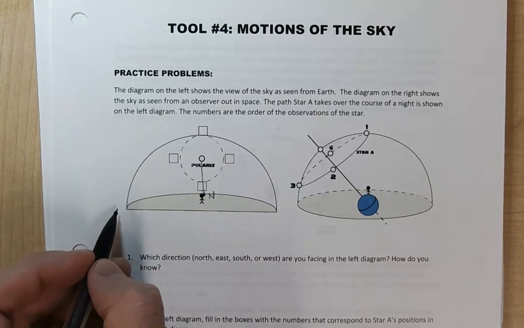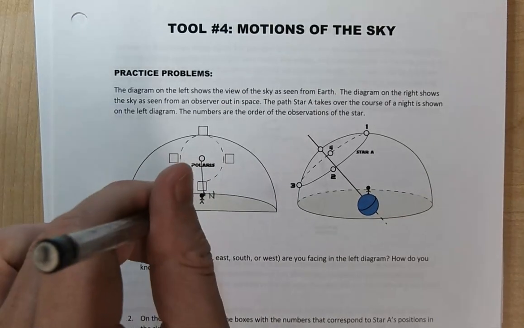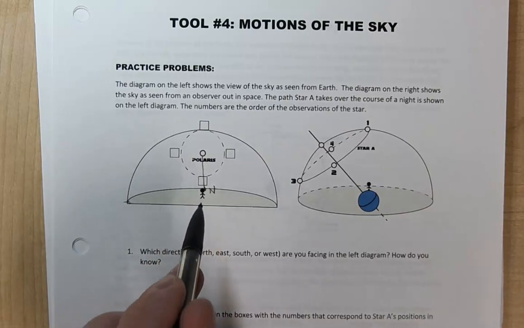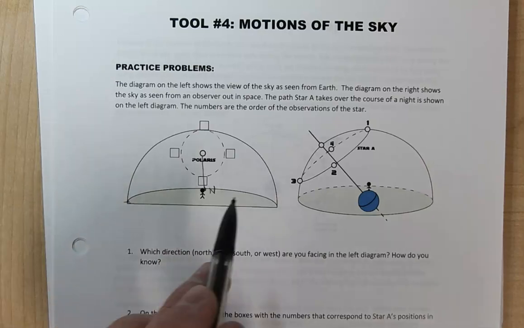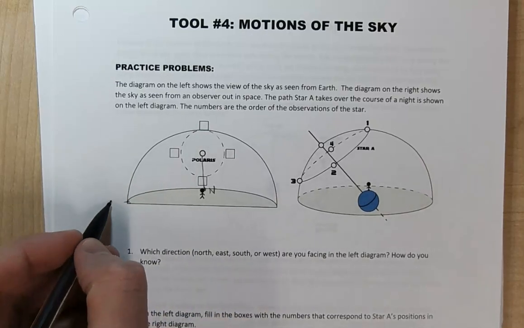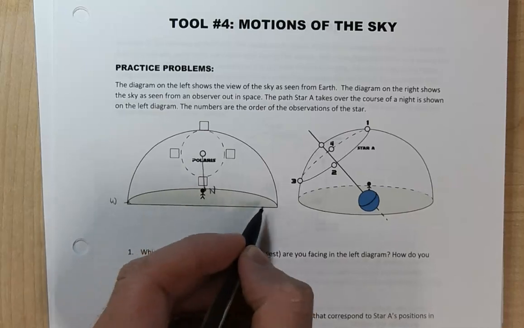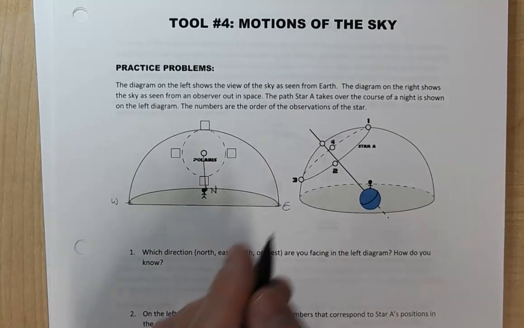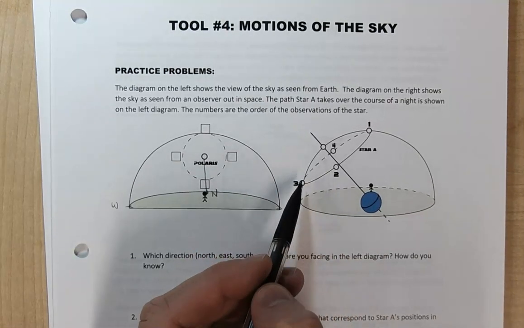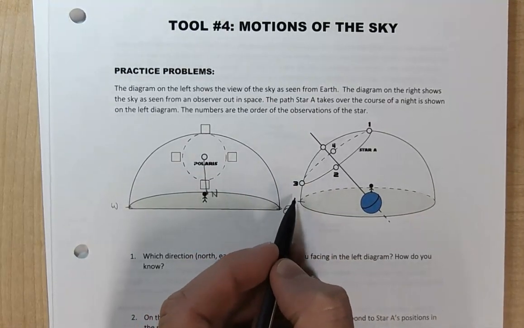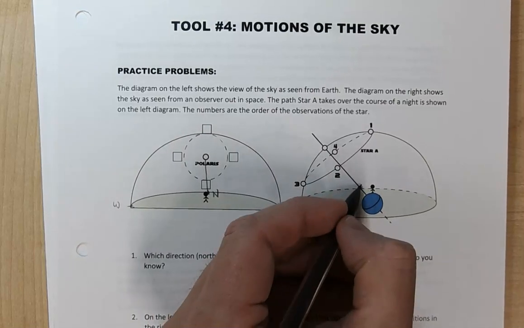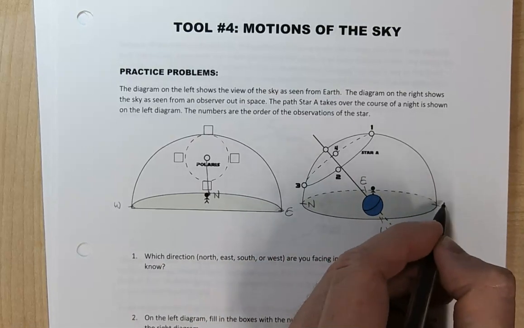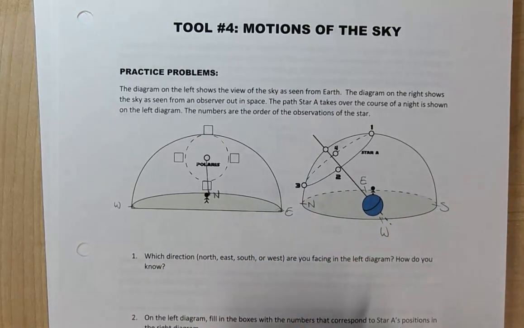So if this is Polaris, then the point on the horizon right underneath Polaris must be due north. If you're looking into the page and that's due north, then if you're facing north, what direction is to your left? West. What direction is to your right? East. As opposed to here, where if this is Polaris, the point on the horizon right underneath Polaris is north, this is east, this is west, and this is south, just like we had last time.